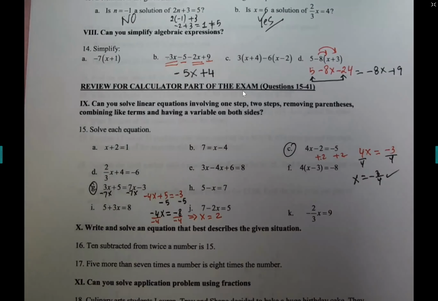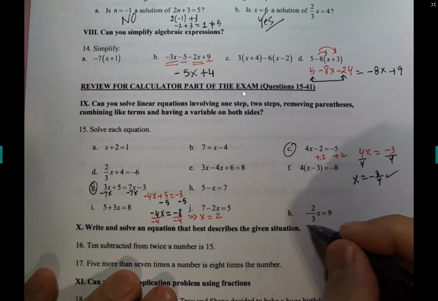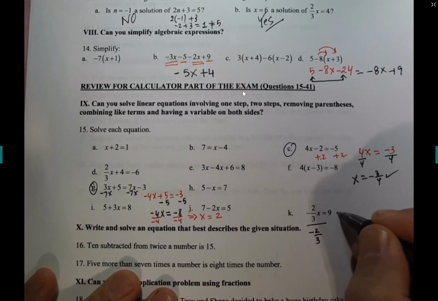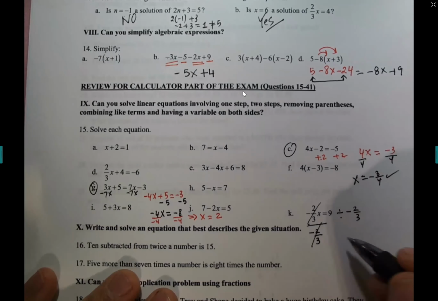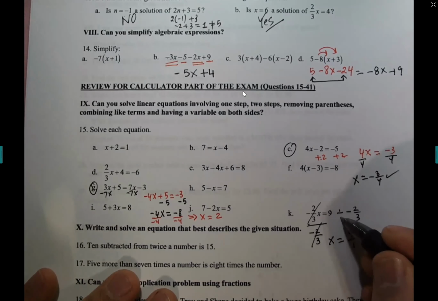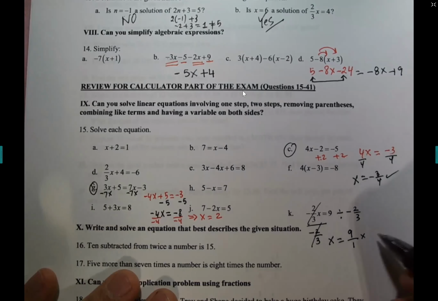K. Let's solve for K. Any ideas, guys? How would you solve for x? Divide by negative 2 over 3. Yeah, you can do that, definitely. Okay, so this and that cancel out, so you get x. Now let's do this. That's 9 over 1. Division changes to multiplication, and you flip the second fraction.